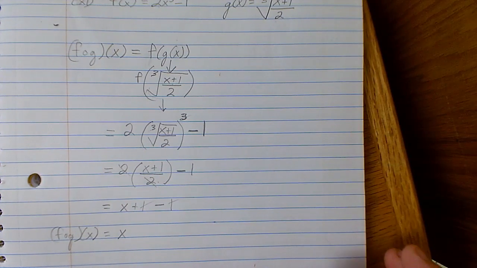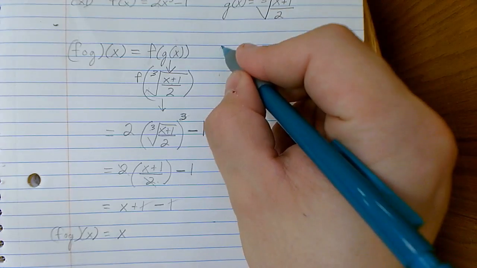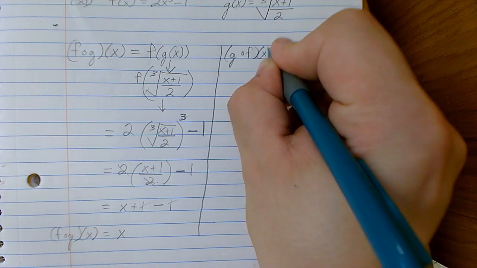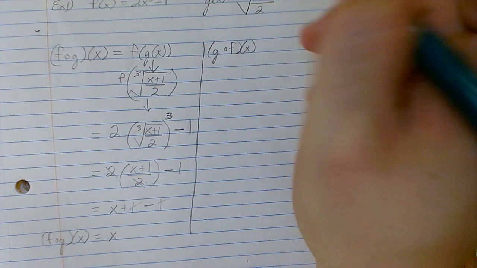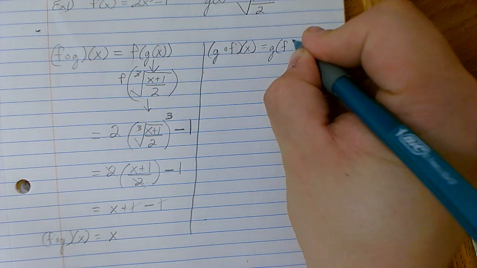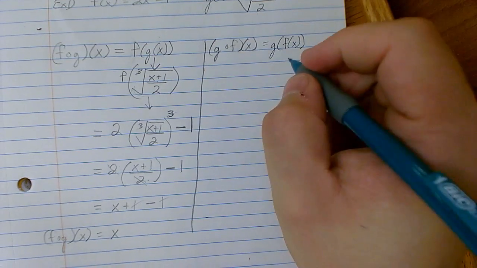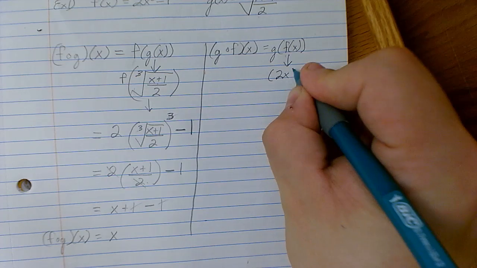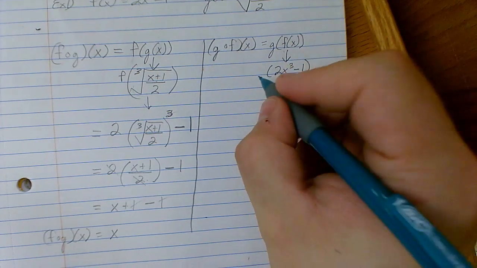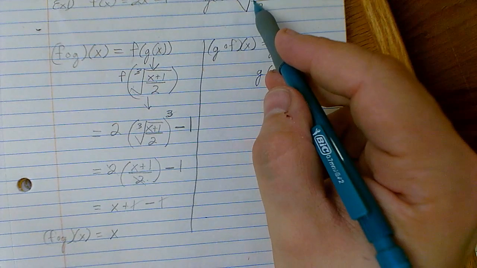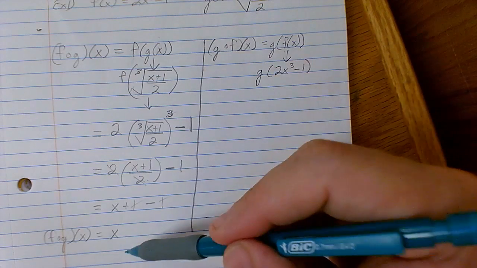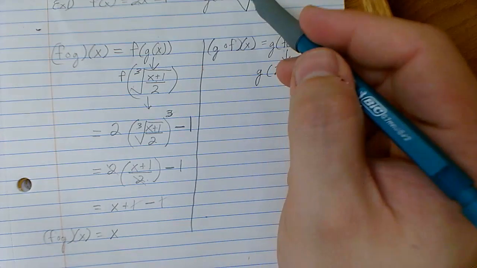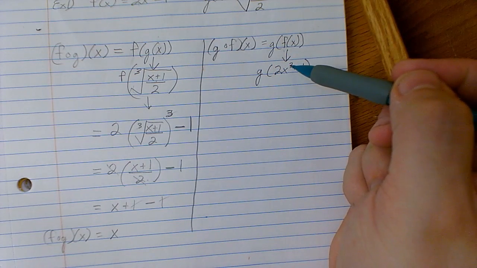Now we must do the reverse, and do the g composition f of x. So to do g composition f of x is to do g f of x. We bring down what's in the f of x function, which is the 2x cubed minus 1, and bring down the g. So as we stated before, in the previous example, we need to plug it into the other function.